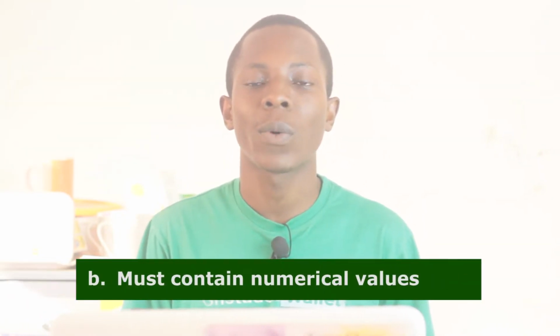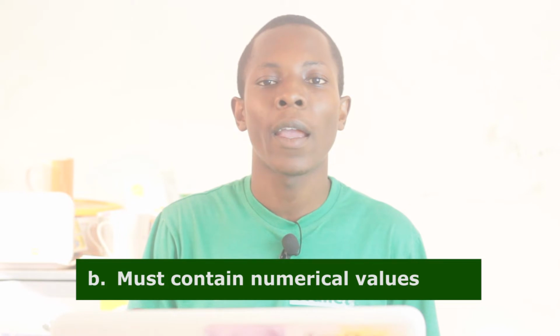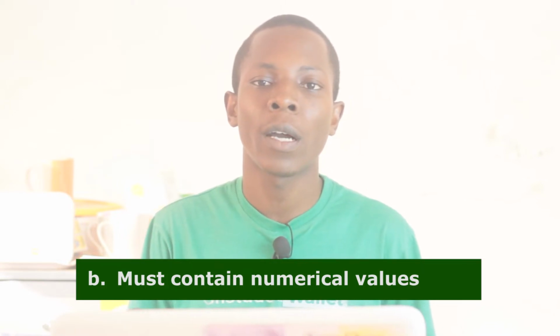The second characteristic of a secure password is that a password must contain a number, that is a numerical value. So now you've established that you need an 8 character long password, and these characters should also comprise numerical values.